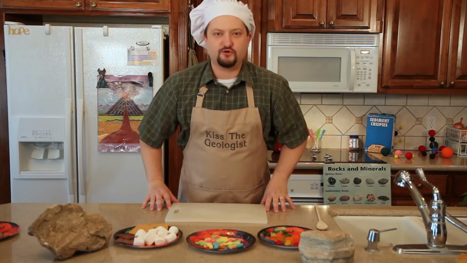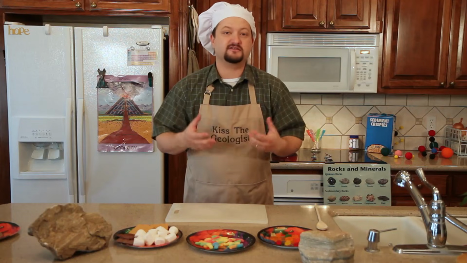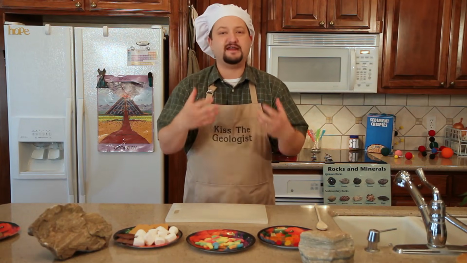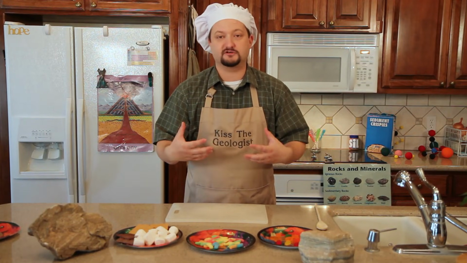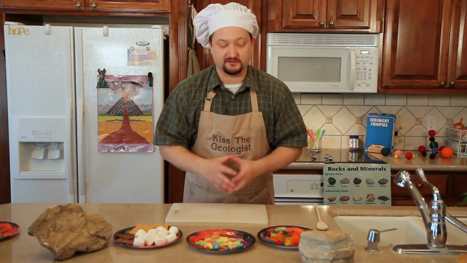The last group of rocks are called metamorphic rocks. And metamorphic rocks are formed from pre-existing rocks which are altered by high heat and pressure. Usually in the earth, it's from burial deep within the earth. It can also be through volcanics or other ways that we can heat up the rocks to really intense temperatures and then create new minerals and new textures within the rock.